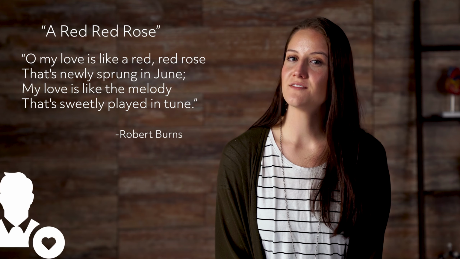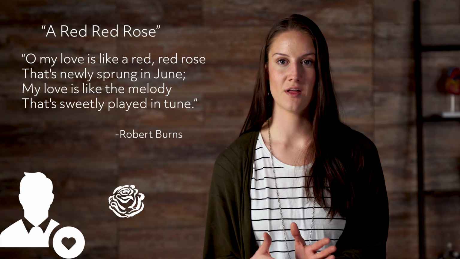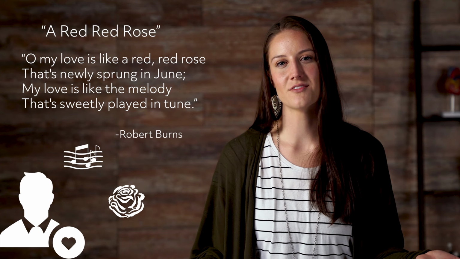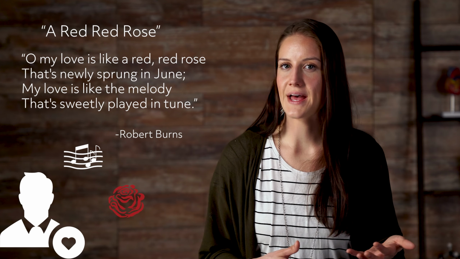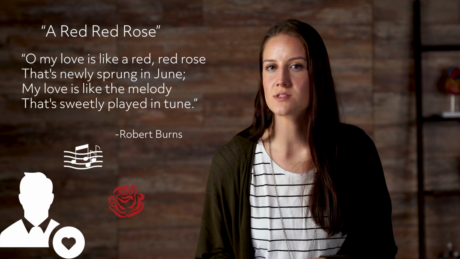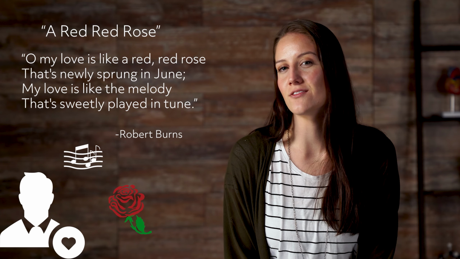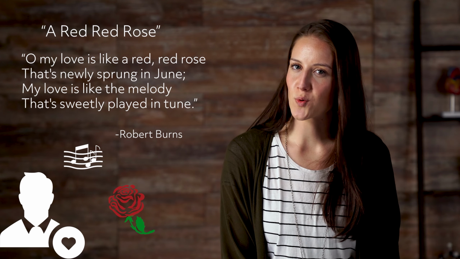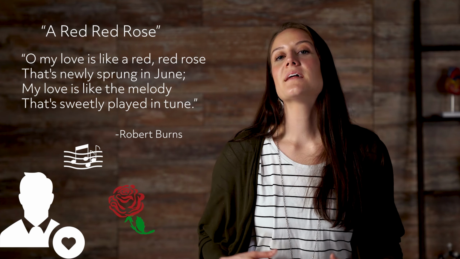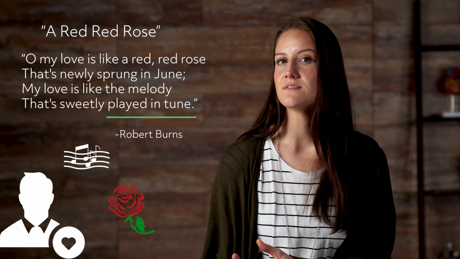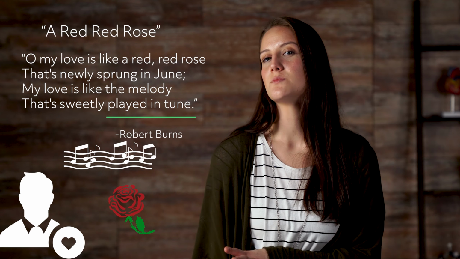By comparing his love to both a rose, which is a symbol of love in many cultures, and also to a sweet melody, you get much more out of the poem than just love. The rose gives you color, red, the sweet scent of a rose, the soft velvetiness of its petals, and maybe even the sting of the rose's thorns. Like a rose, love can be complex and much more than just pretty. Melodies in music also have connotations of their own. Played in tune gives you an indication that things are going smoothly.